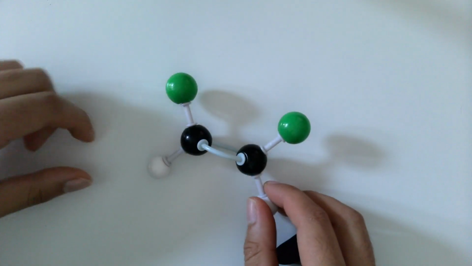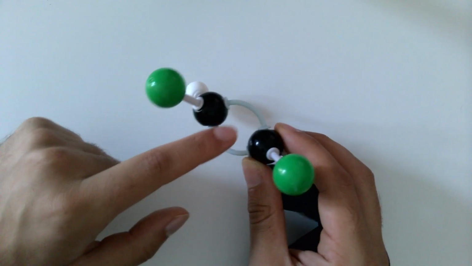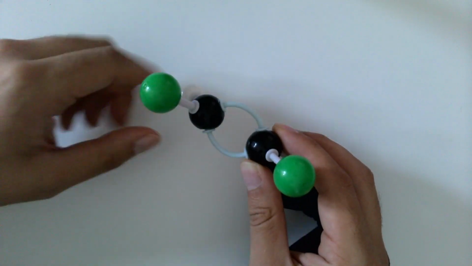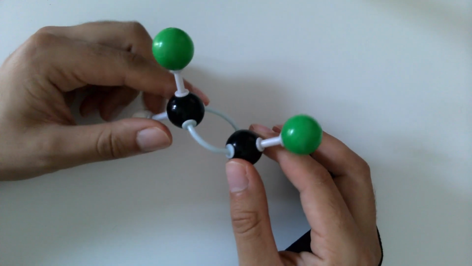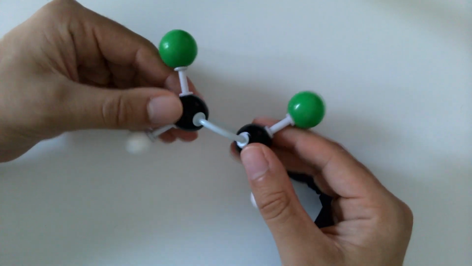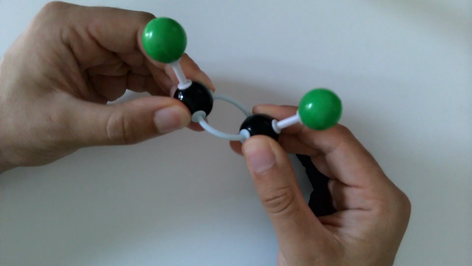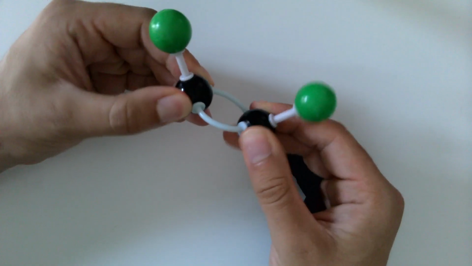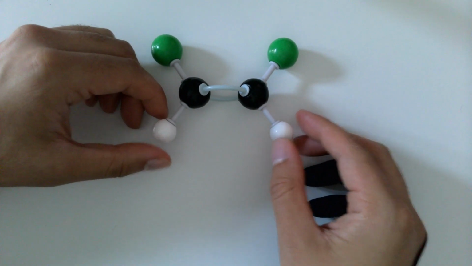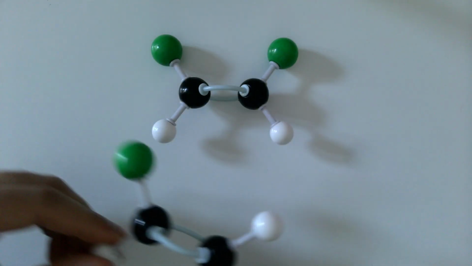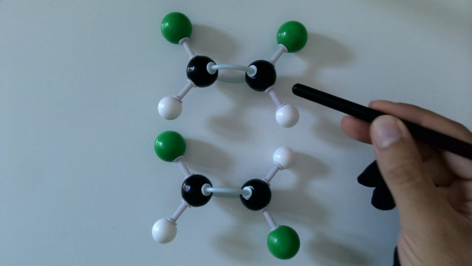If I were to show you this molecule now, and these two represent a pi bond, and we said the pi bond has restricted rotation. If I try to rotate around the pi bond, it just doesn't work. You can't rotate around the pi bond. So if I were to show you this molecule, and now I bring this molecule, and I ask the same question, are these two molecules the same?